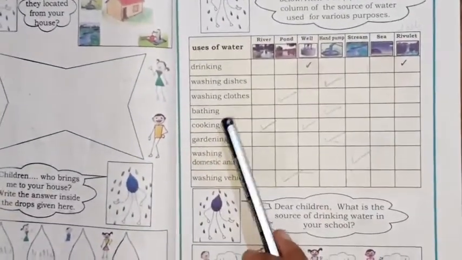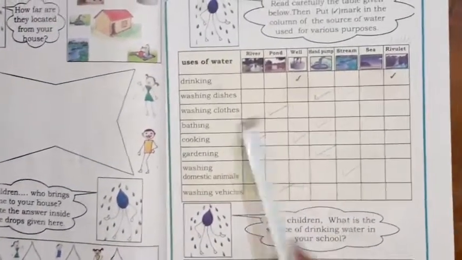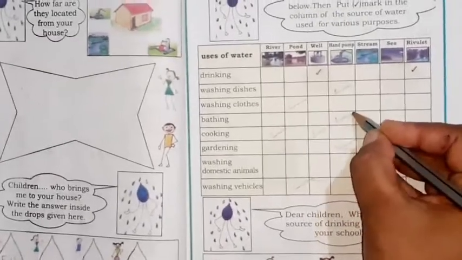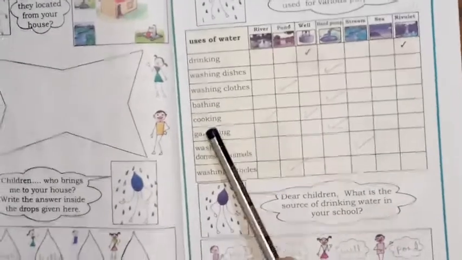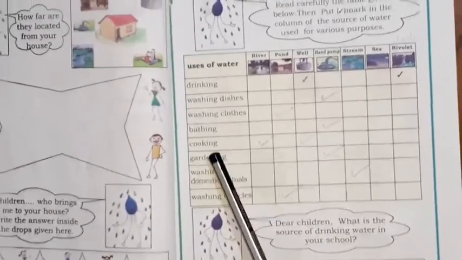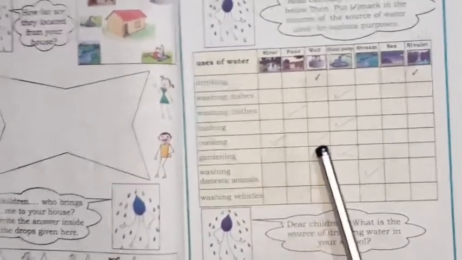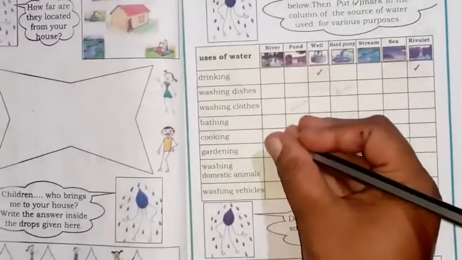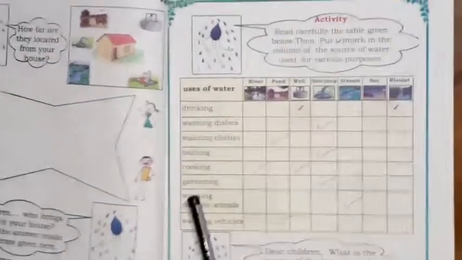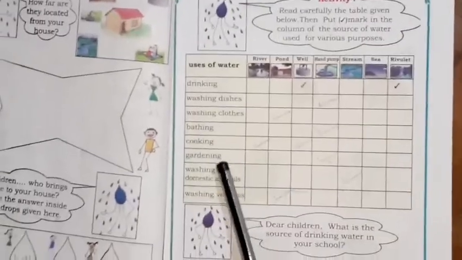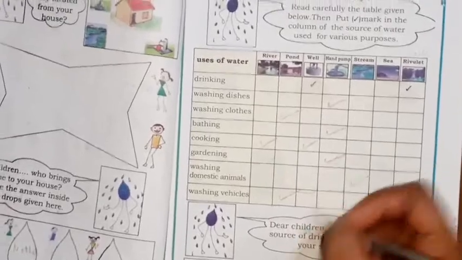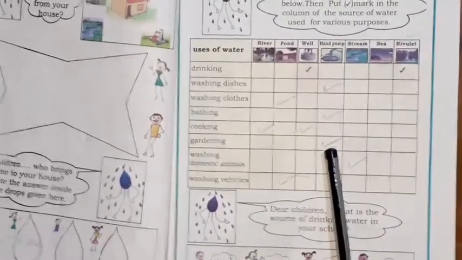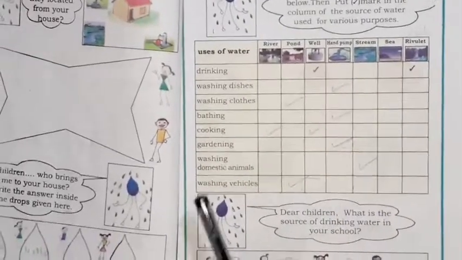Then for bathing. For bathing, which source will you use? Hand pump. Tick a right mark on hand pump. Then children, cooking. Cooking, from where do we use? River and well. Tick mark for river, and well also, children. Next, gardening. So we use water for gardening from the hand pump. Tick a right mark on hand pump, children.